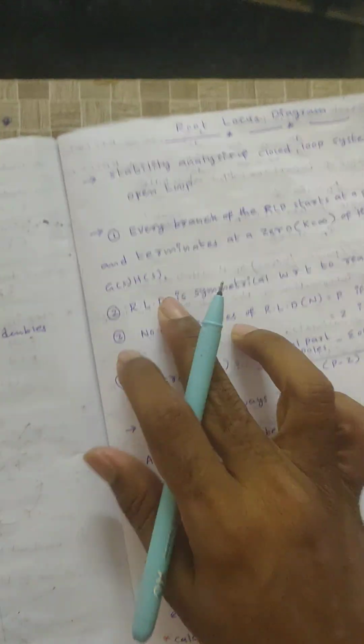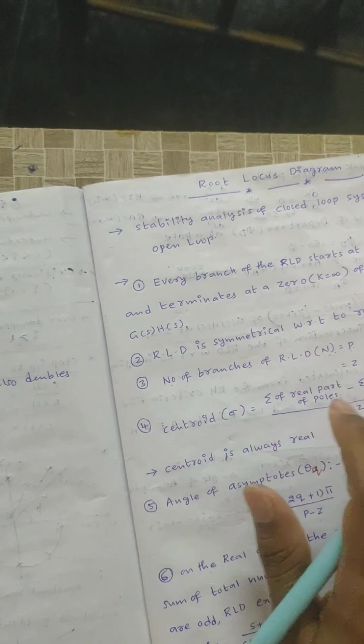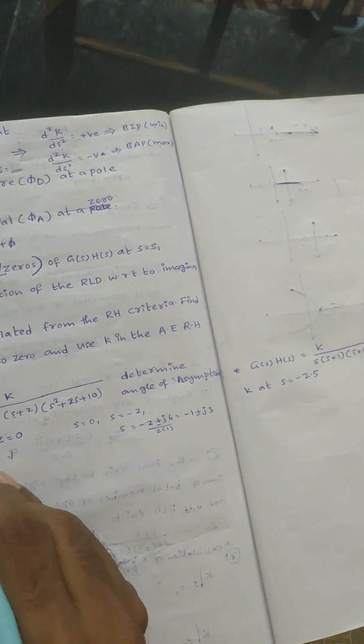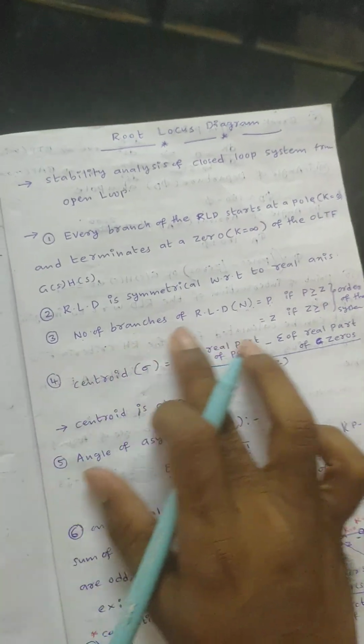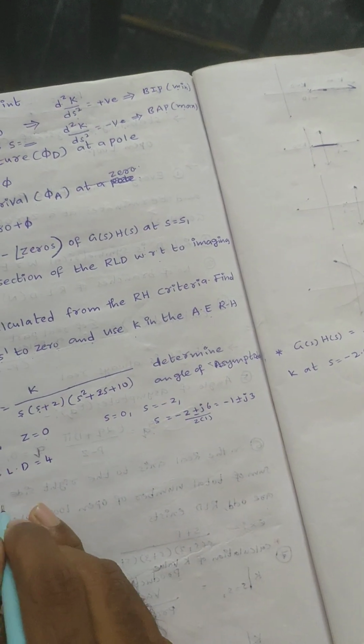Then what is the first point? The number of root locus branches is equal to the number of poles, since the number of poles is greater. The number of root locus branches is equal to 4. Next, I can calculate the centroid sigma.